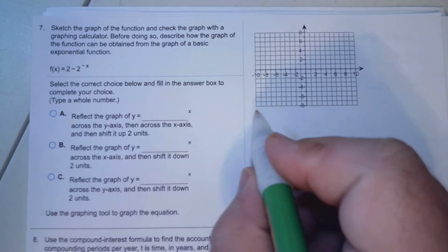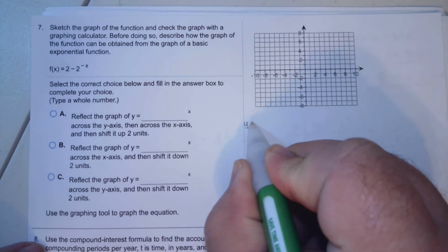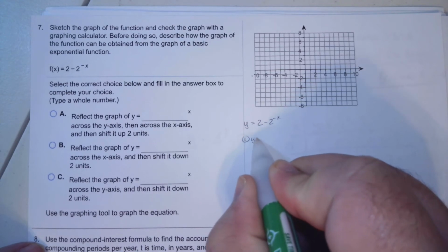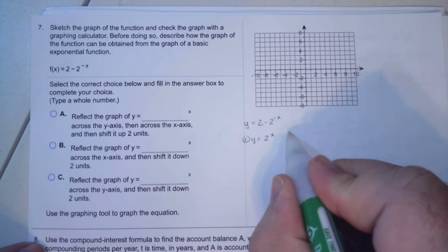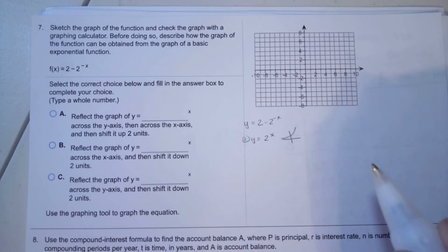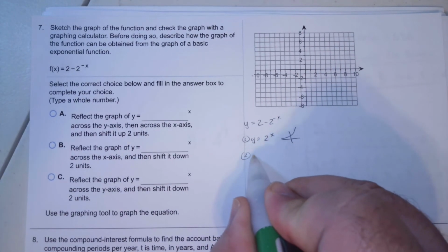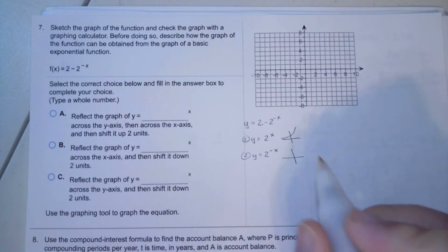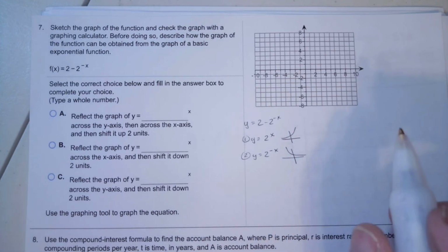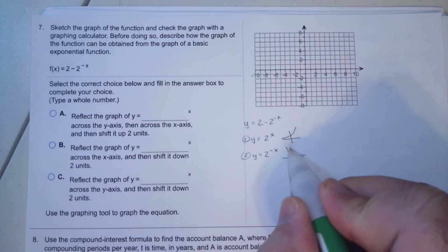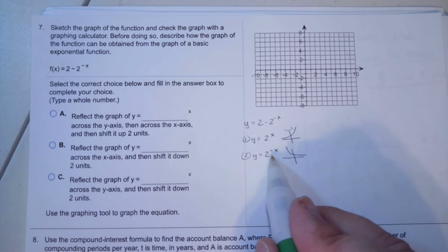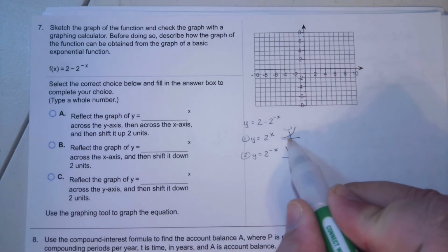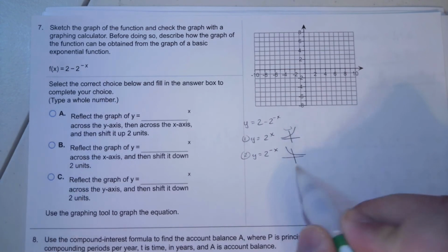Okay, let's look at this one. y equals 2 to the negative x. The first thing we know, the graph is 2 to the x, which is positive. Let's see what happens. The first thing we notice is x becomes negative. That means we flip across the y-axis. Our first step is to flip across the y-axis because x turns negative. In other words, anything that was on the lower side here now becomes the higher side.